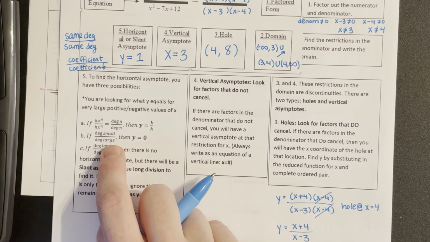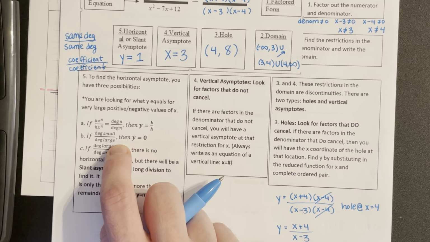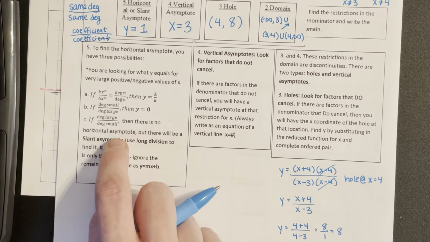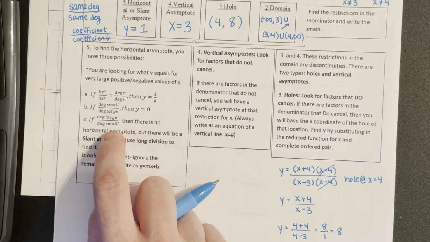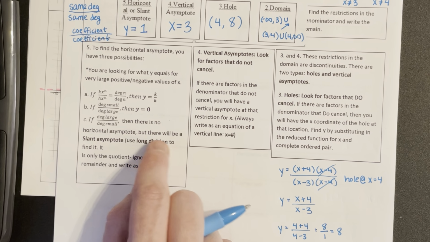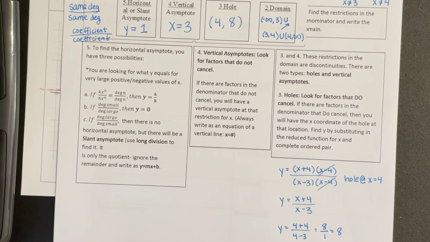Now, if the degree was smaller on top and larger on bottom, it would automatically be y equals 0. If it was larger on top and smaller on the bottom, then there's no horizontal asymptote, but instead there's a slant asymptote, which we have to use long division to find.